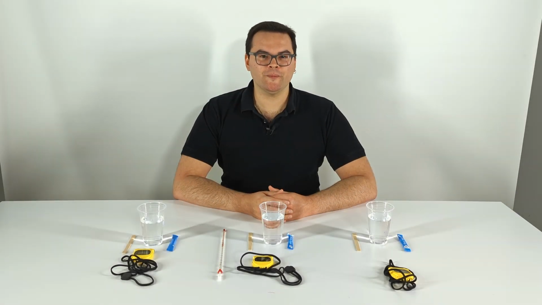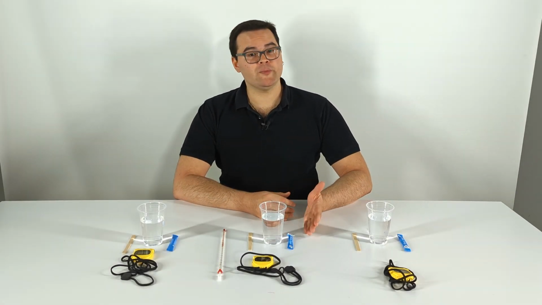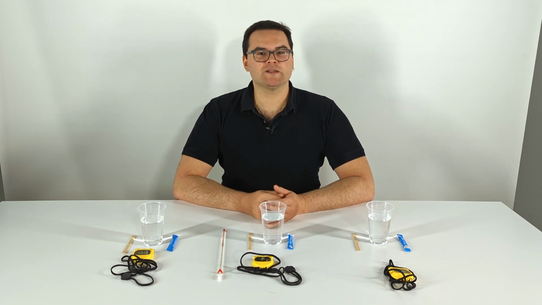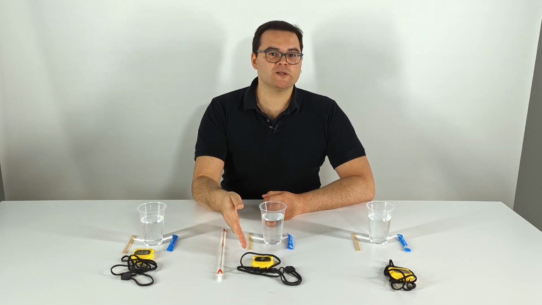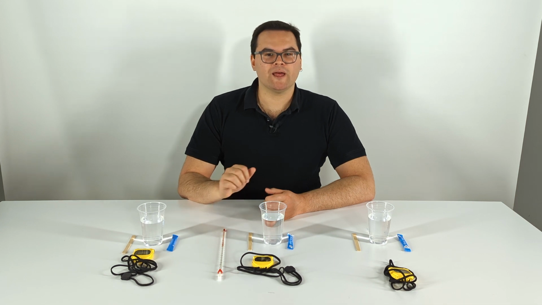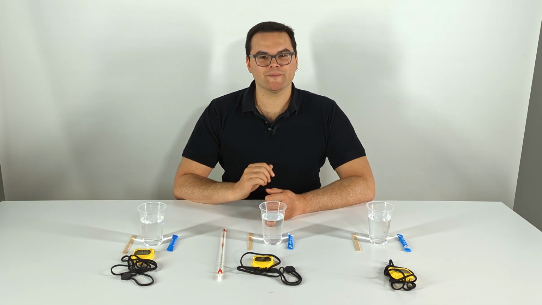Each group will need some sugar and a teaspoon to measure, or 3 pre-measured sachets of sugar, as well as 3 clear cups, 3 stopwatches, and a thermometer. Each student will also need something to stir with.